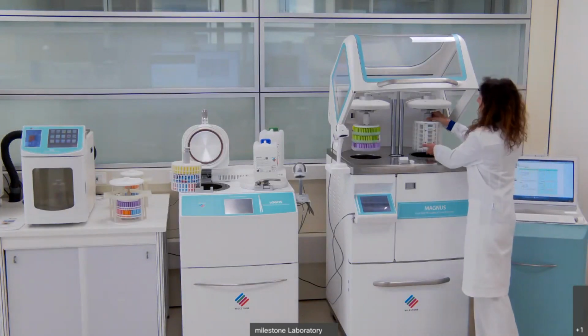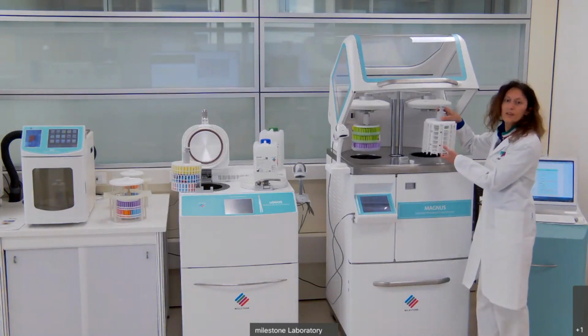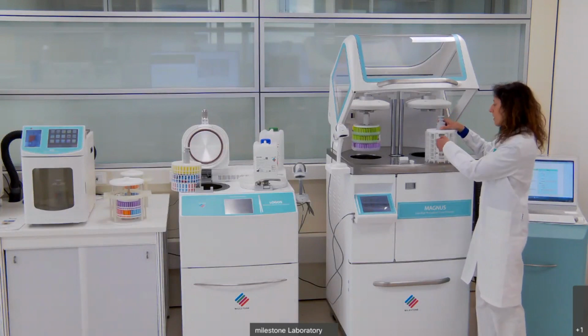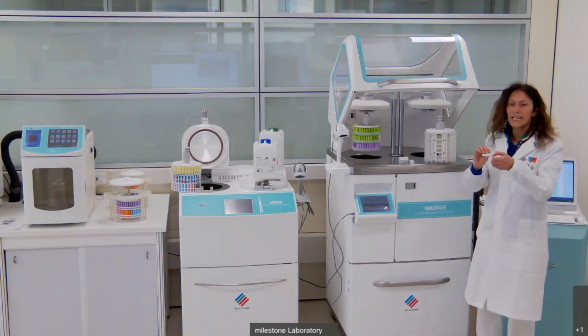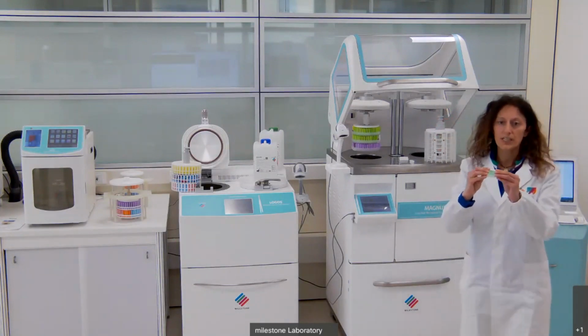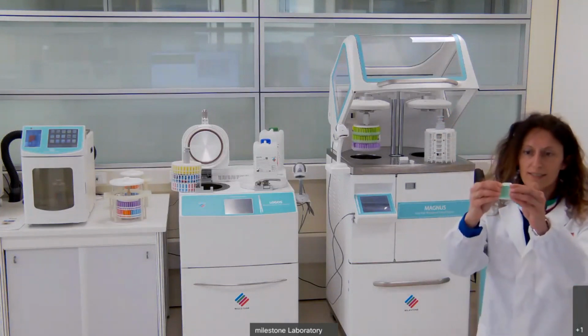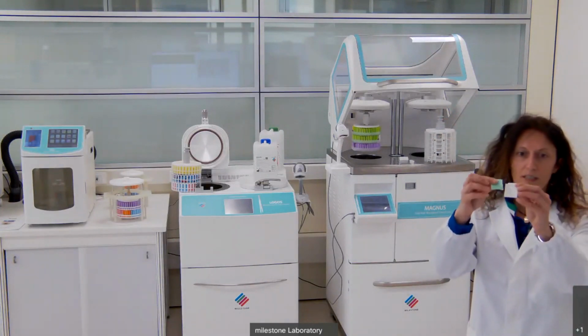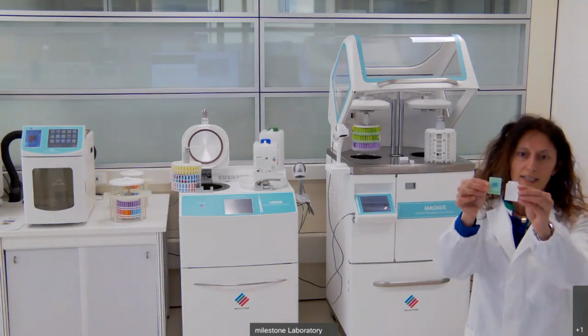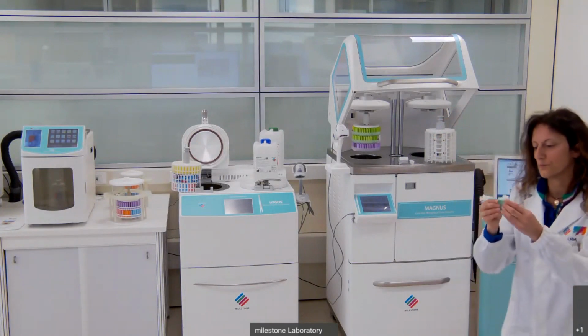Thanks to a dedicated rack and the consumable, we can perform processing plus embedding in one step. Here you can see the cassettes with the samples ready for cutting, already embedded.